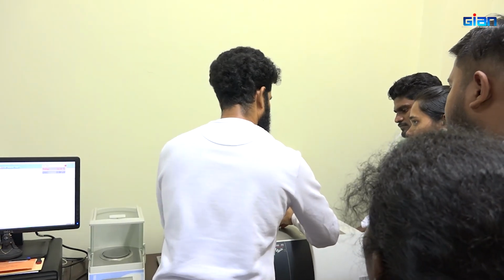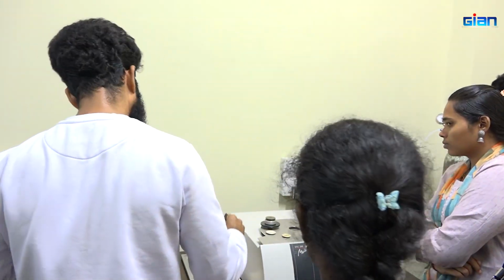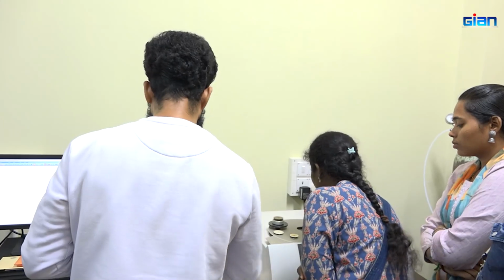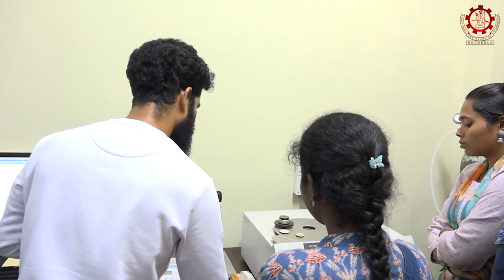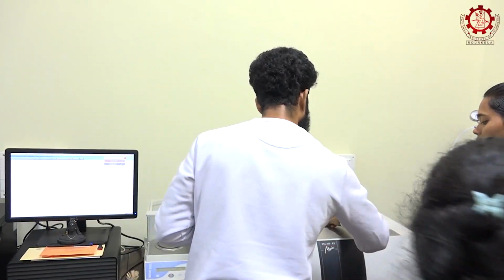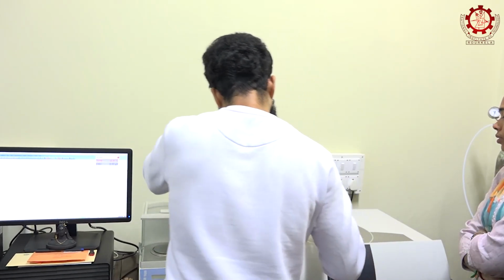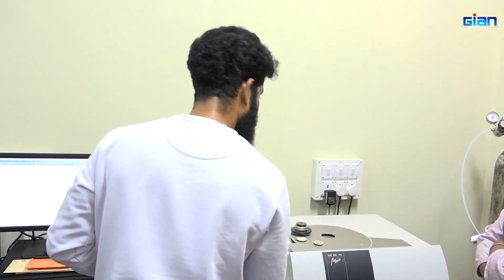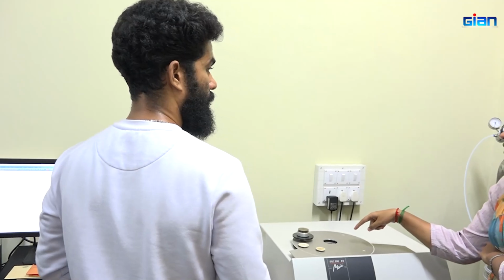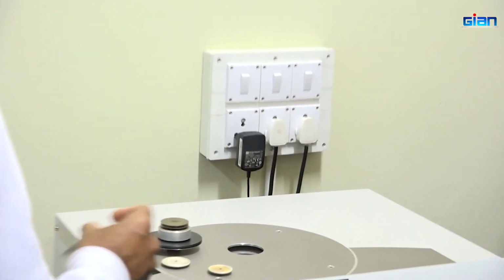This is the empty pan. So we put the sample over here. This will measure the difference between the control and the sample.